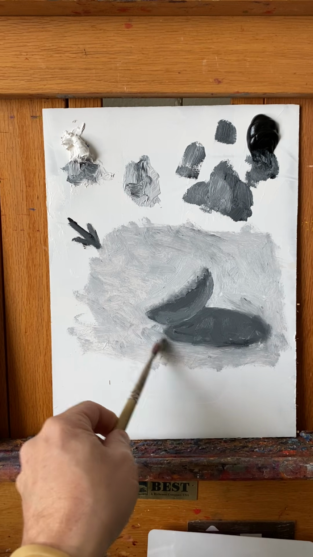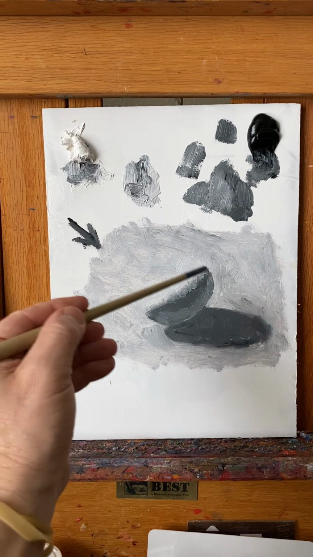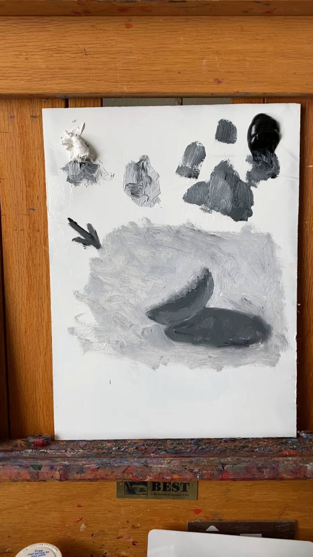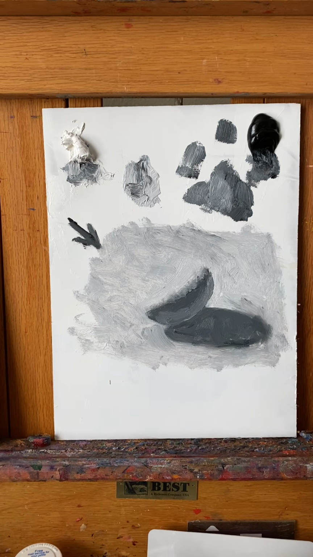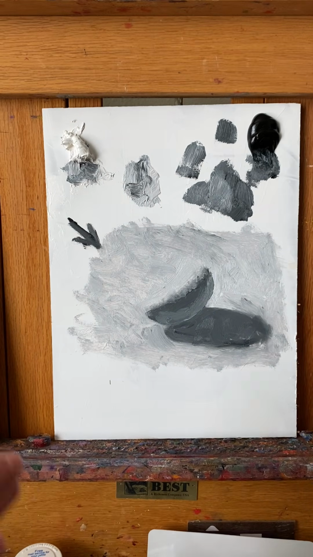So in the light, I've got the transition from light to shadow, which is typically a soft edge, and it'll be harder or softer depending on the speed at which the object turns away from the light. So a quick curve is going to have a harder edge, and a slow curve is going to have a softer edge.